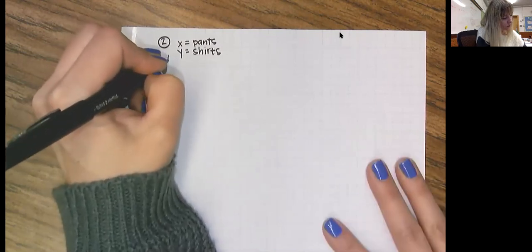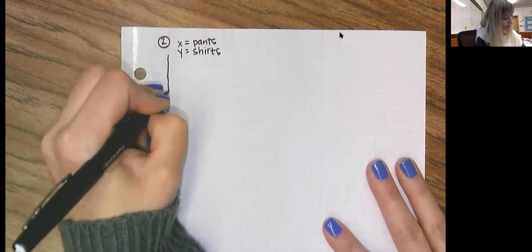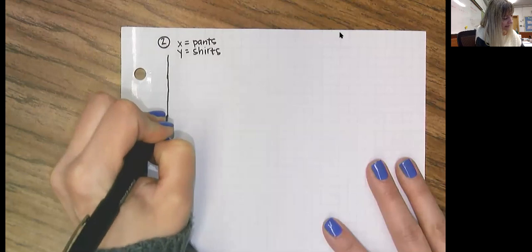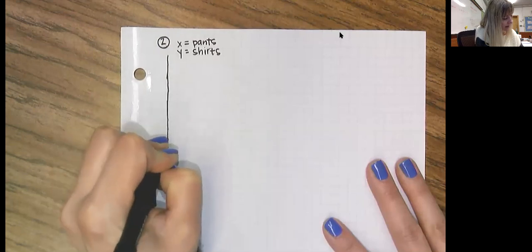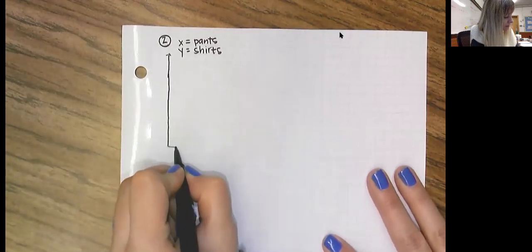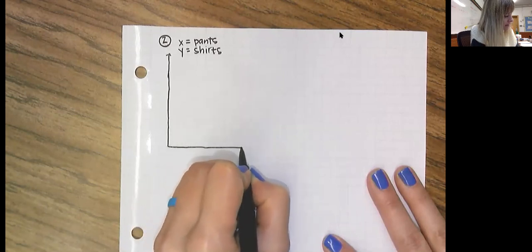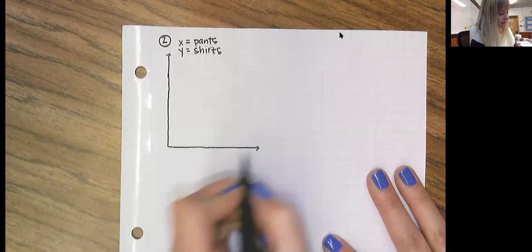I'm going to go 1, 2, 3, 4, 5, 6, 7, 8, 9, and 10. I'm going to label those in a second. And then this direction, 1 through 10. Doesn't have to be exact, but that's what I want to do.